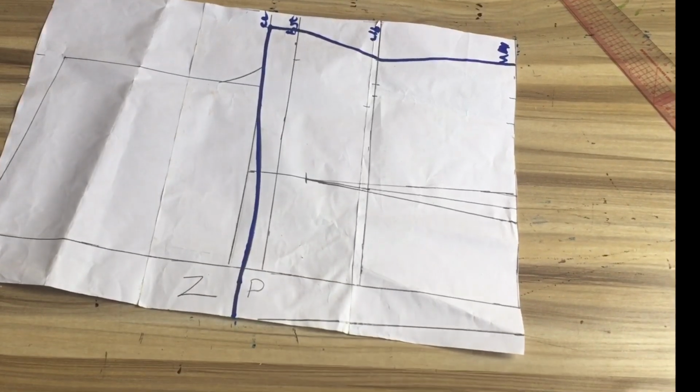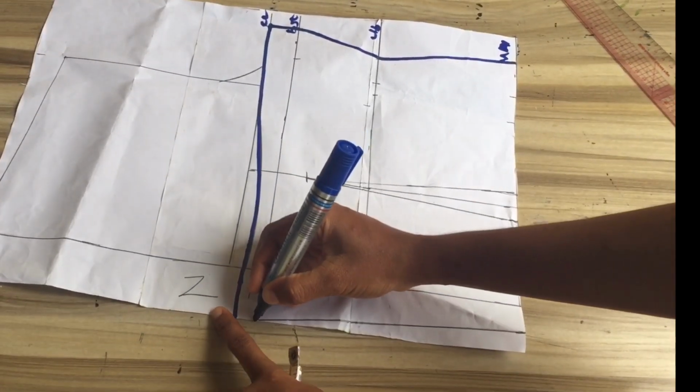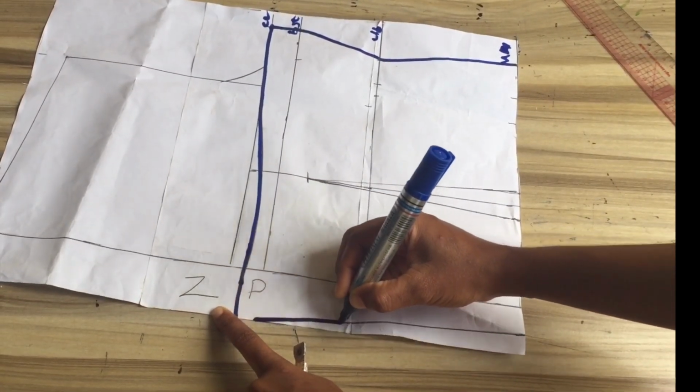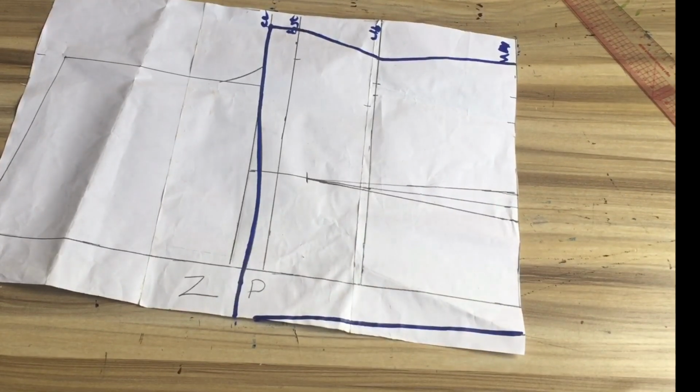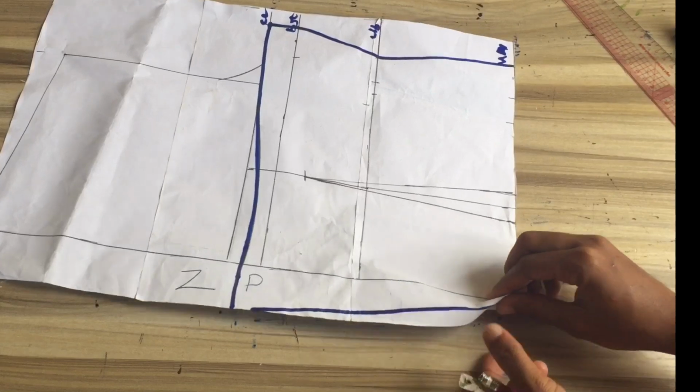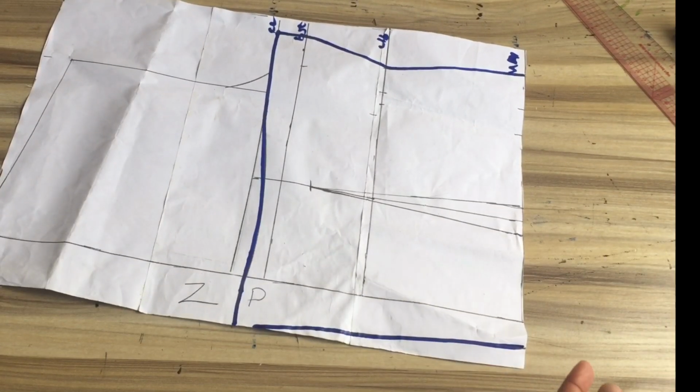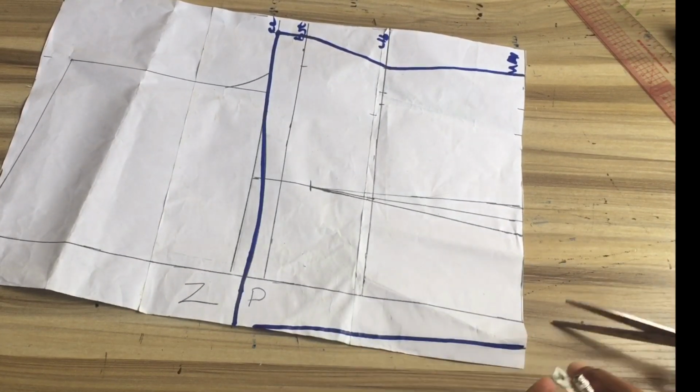So for the back, you can decide to cut out the darts that you marked, or you can just blend the darts in and cut it as one piece. Whichever way you want or prefer, go ahead and do that.